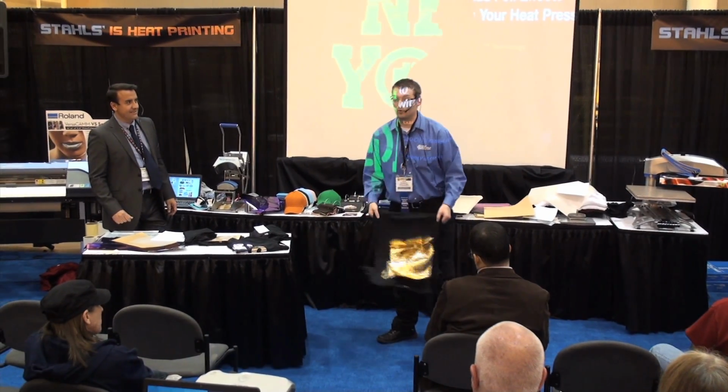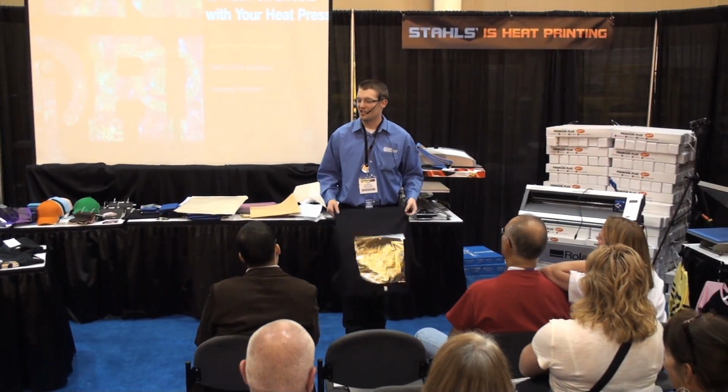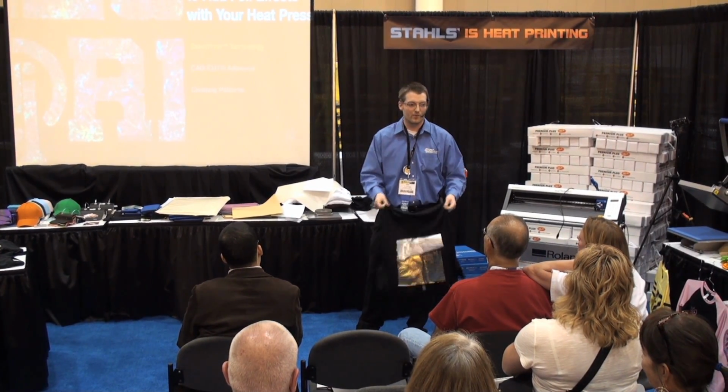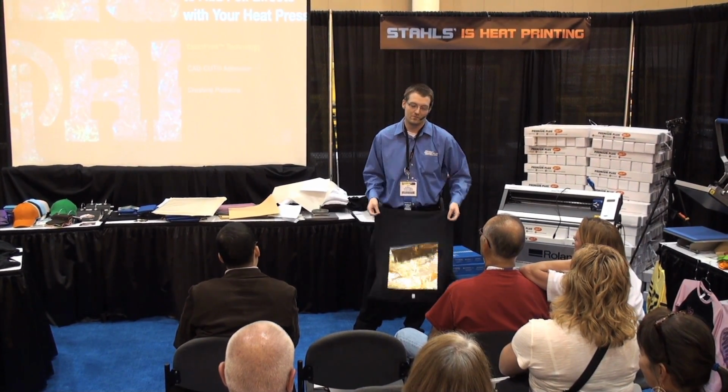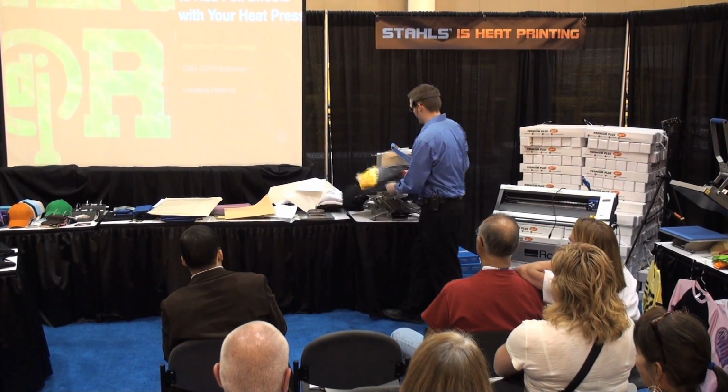All right, so we got to let this cool down. One helpful tip somebody gave me is they keep a cookie sheet by their heat press, and they actually just hold the cold cookie sheet up against the print and cool it right on the heat press quicker. Thought that was pretty cool. Saves time.